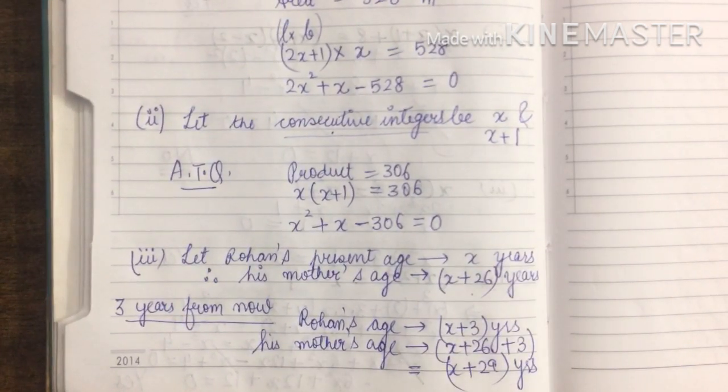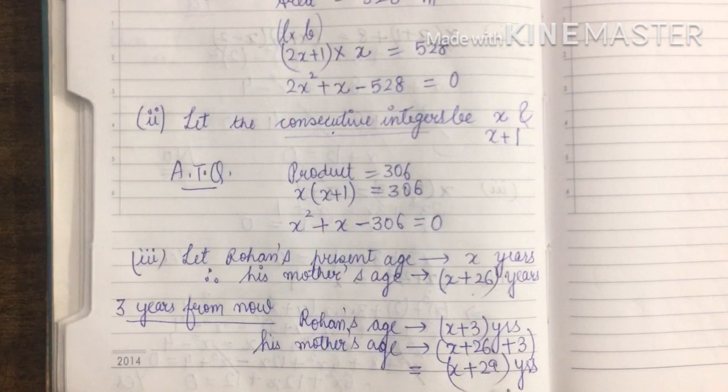Then they talk about their future ages 3 years from now. So before proceeding further, we find their future ages. And if you look at the statement further, they are saying that the product of their future ages is 360, and that condition will be used to make the equation. So now let us make the equation.